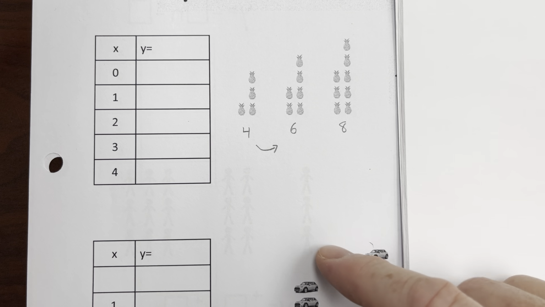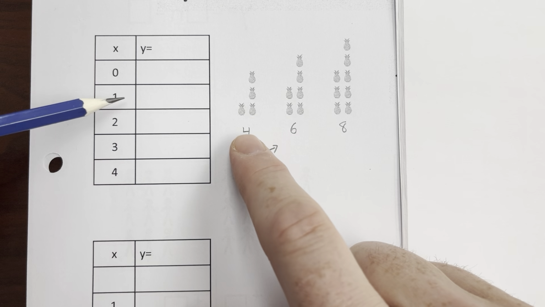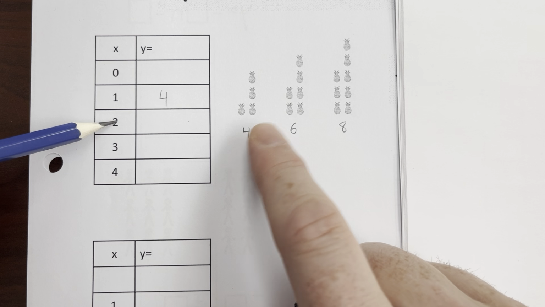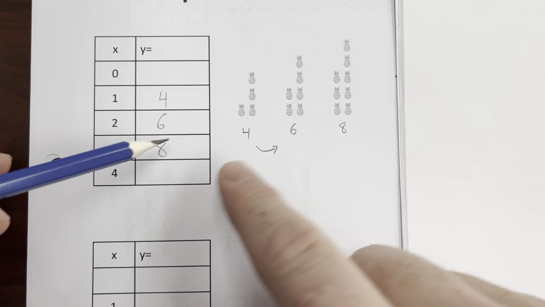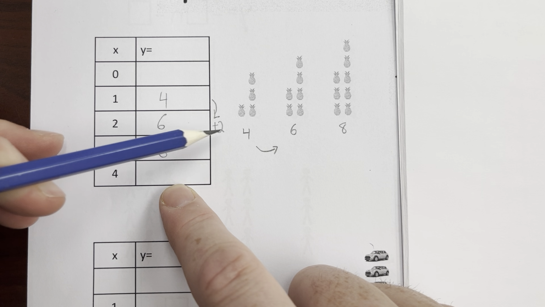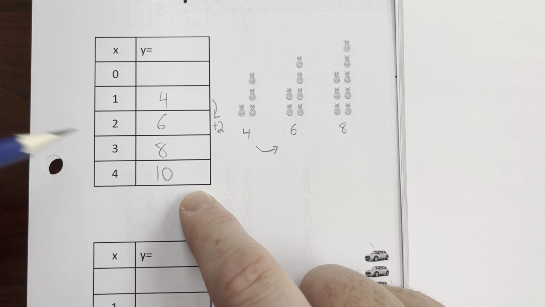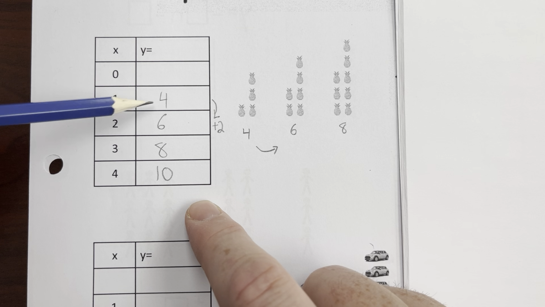So that's with words. Next we talk about doing a table. So figure 1, we have 4. Figure 2, we have 6. Figure 3, we have 8. Figure 4, we can continue because we're increasing by 2. We have 10 here.